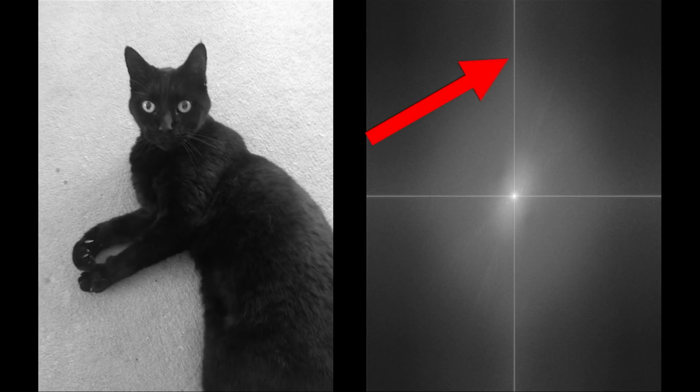This is the magnitude spectrum. It shows what frequencies in what amounts are present in the image. This vertical band shows the top to bottom differentiation of the photo, while the horizontal band represents the right to left detail. These faint diagonal bands will be due to angled elements in the photo, such as Grommet's paws, ears and whiskers, and the texture of the carpet.